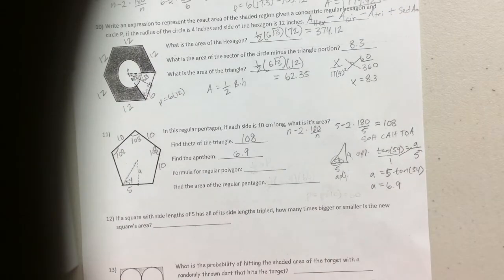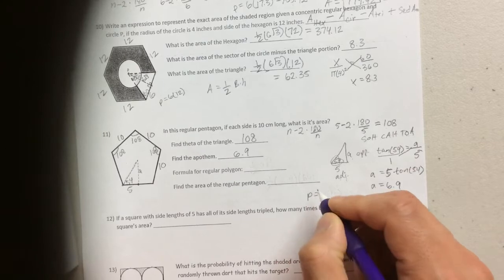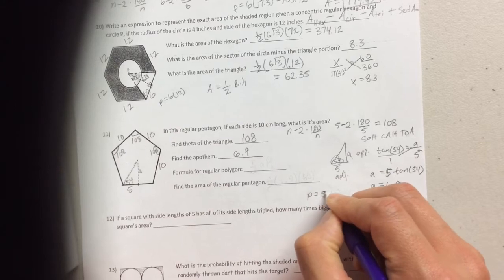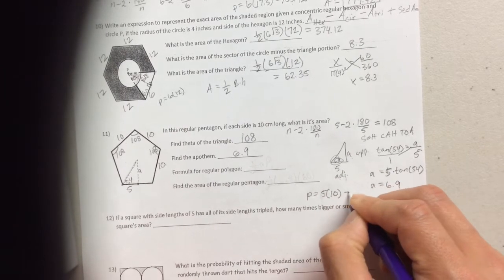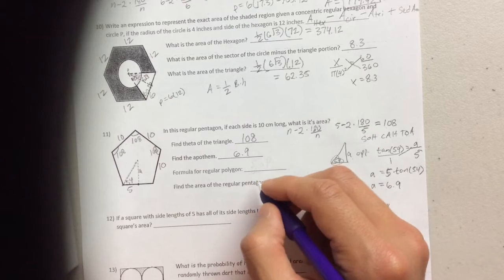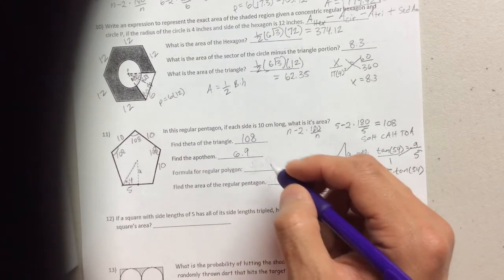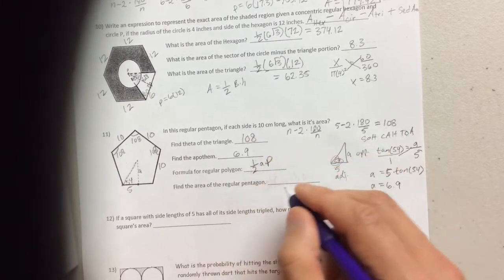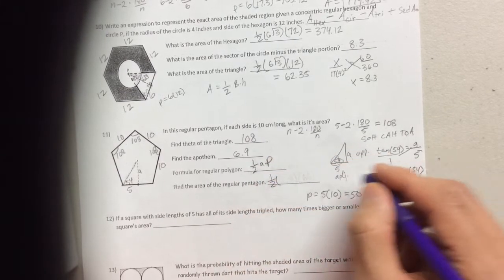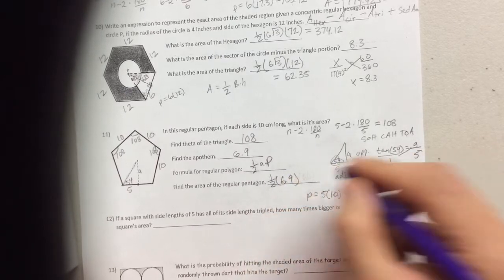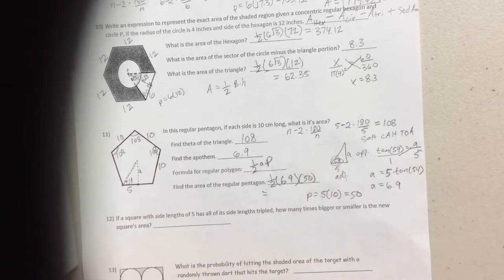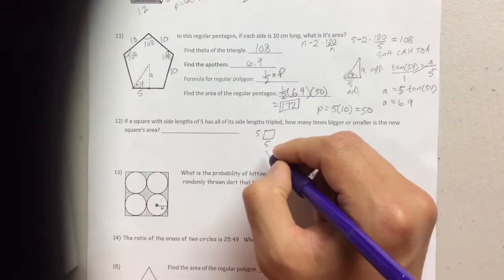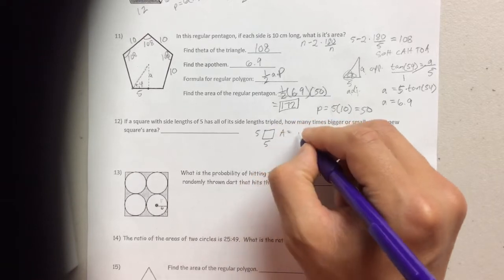Now that you have the apothem, you can find the perimeter. So the perimeter is, for every side is 10, so there are 5 sides, so you get 10 times 5, that's 50. The formula for the regular polygon is 1/2 times the apothem times the perimeter. So 1/2 times the apothem here is 6.9 times the perimeter is 50, and you get that the area is 172.